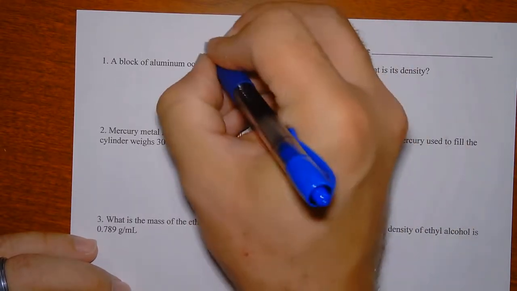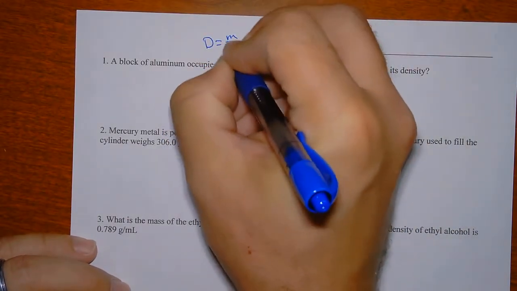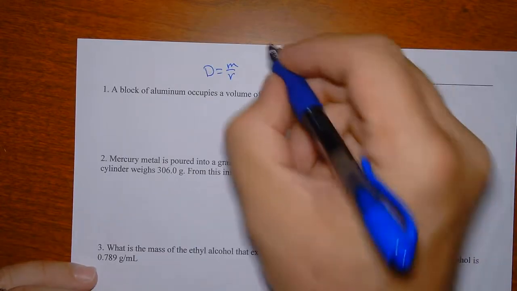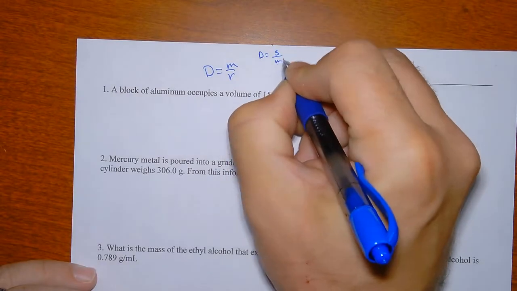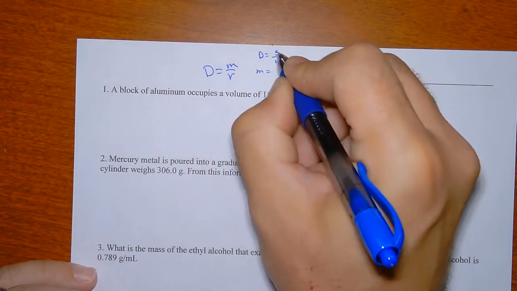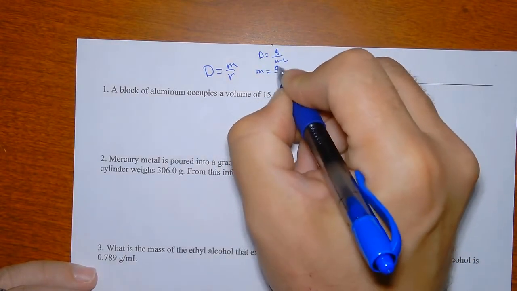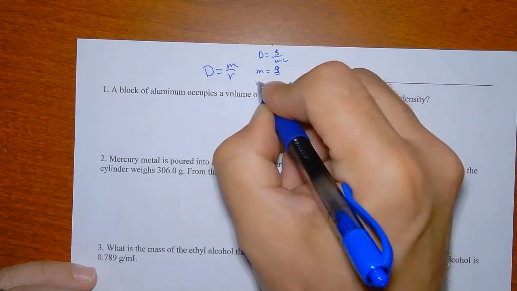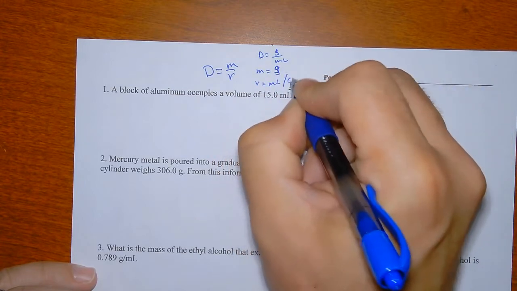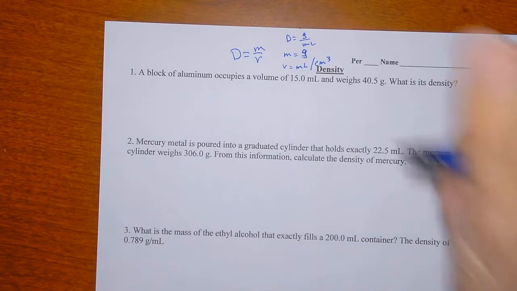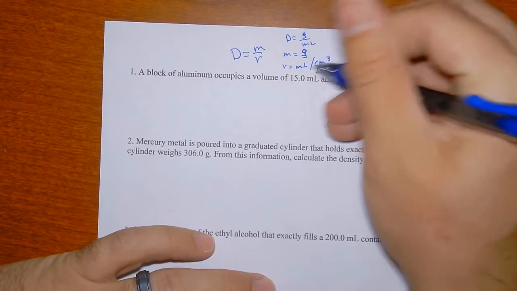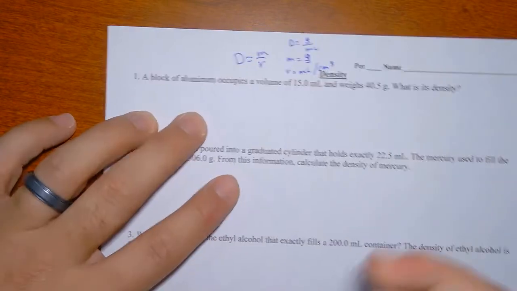We're doing density. I know the formula for density is mass divided by volume. I know that the label for density is grams per milliliter. Mass is going to be grams, and volume is going to be milliliters or centimeters cubed. All right, those are all the units that we should be labeling on this page. So let's just start with number one.